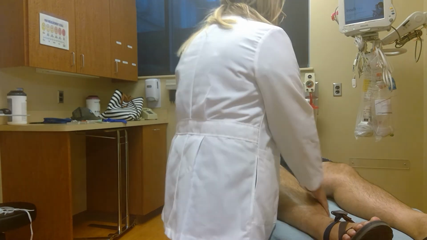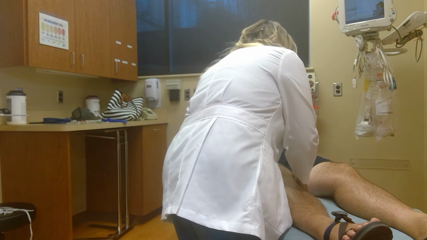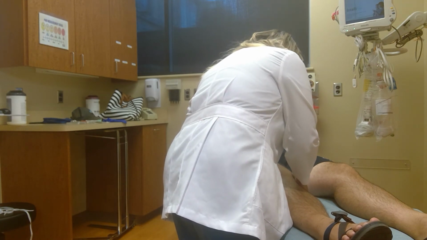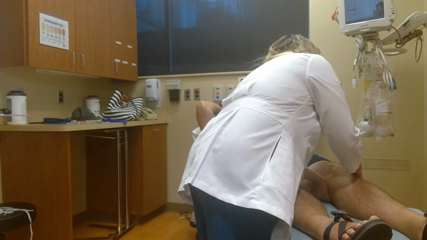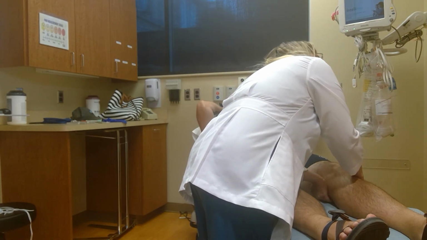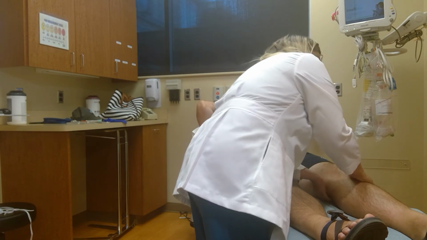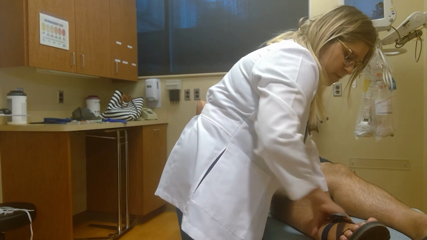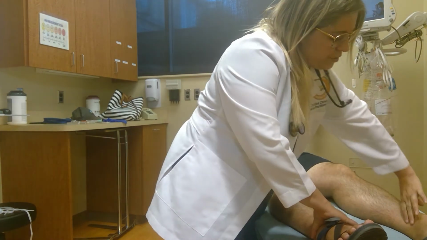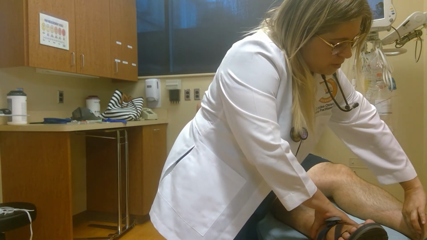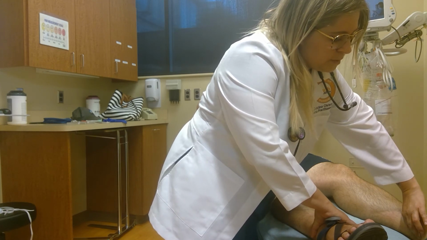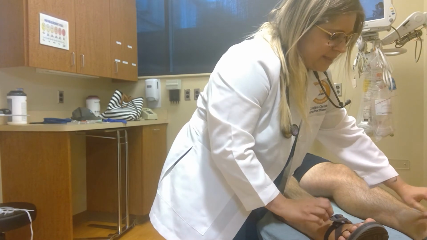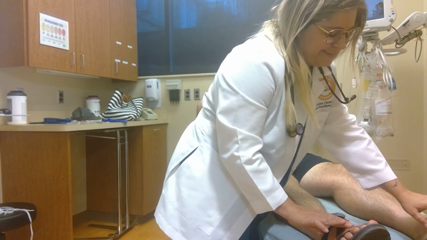Okay, good. I'm going to feel for popliteal pulses. Good. Okay, good. I'm going to feel posterior tibial pulses. Make sure they're equal. Pulses are strong bilaterally. +2 pulses, and then pedal pulses.